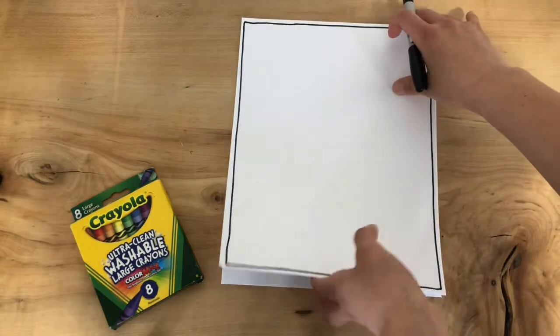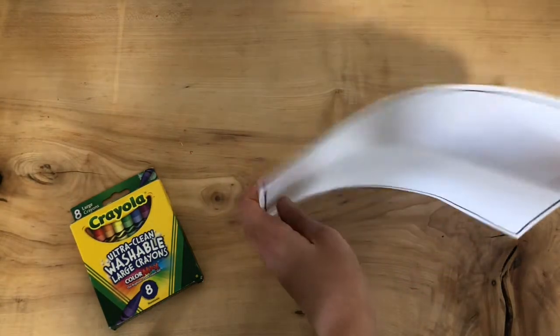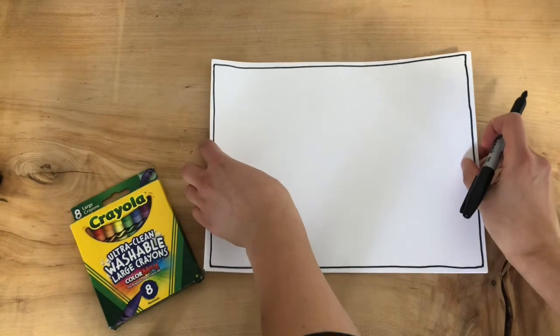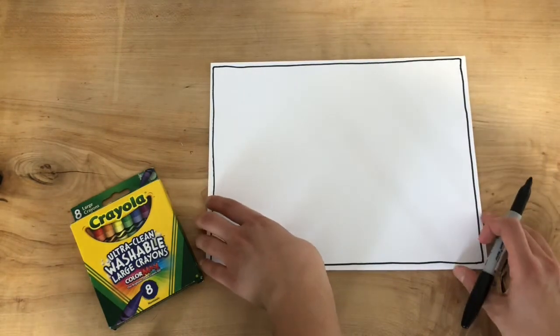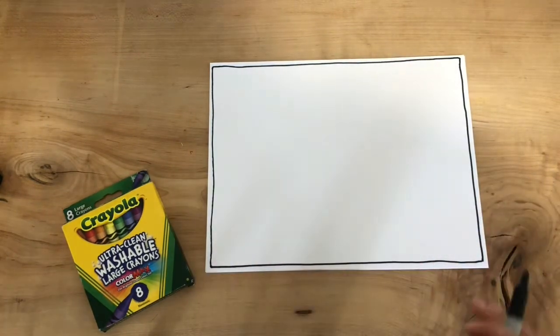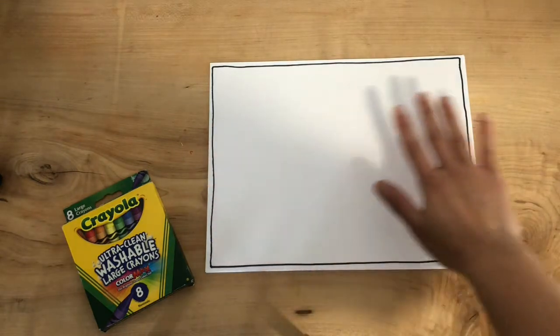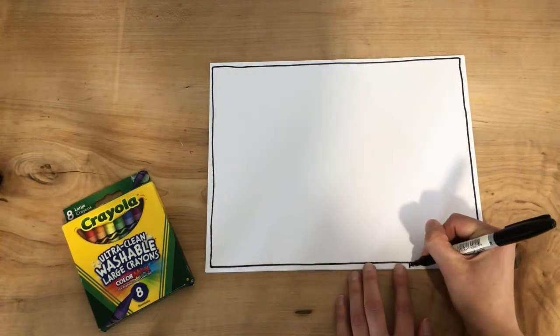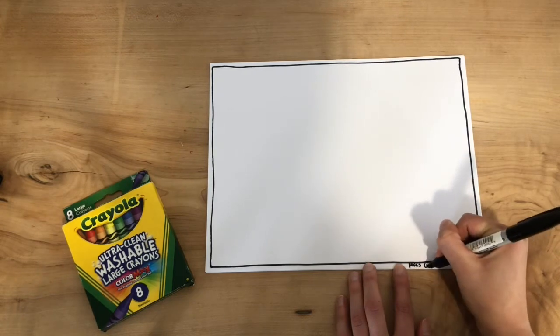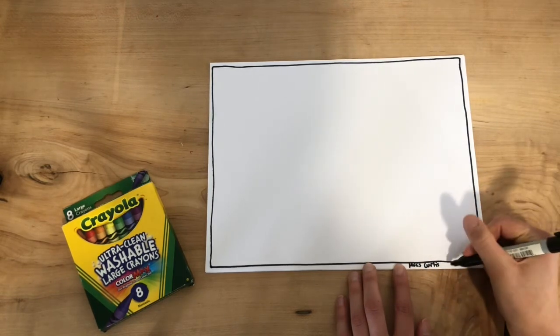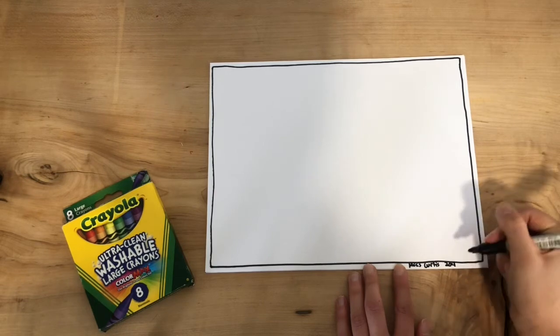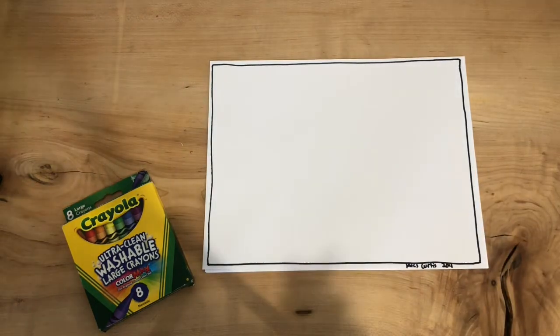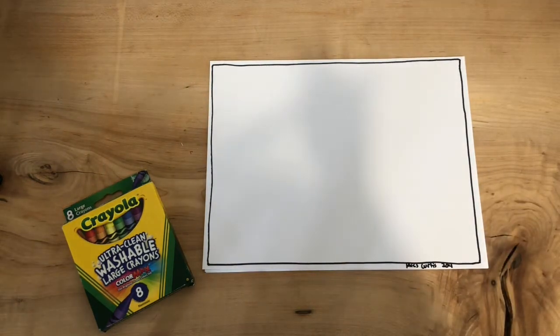All right, so for this project today, I'm going to ask that you please keep your paper in the landscape view. So landscape is the longer sides going left to right, just like so. And then you're going to write your first and last name at the bottom right and your homeroom number, okay? All right, so let's get started.